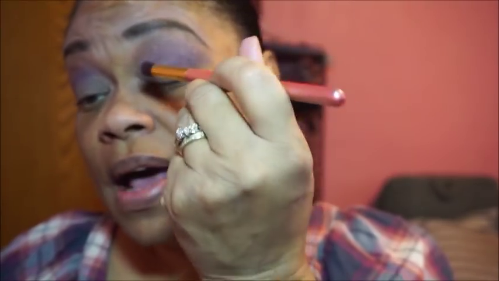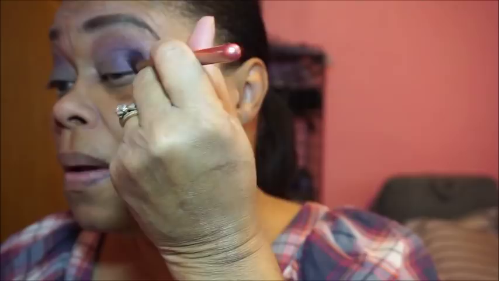And I'm going this way, I'll go that way, whatever way I feel is depositing that color. And the other eye.